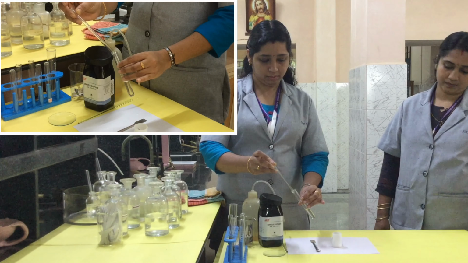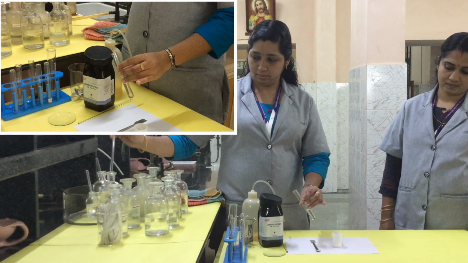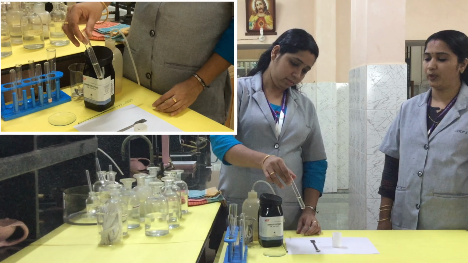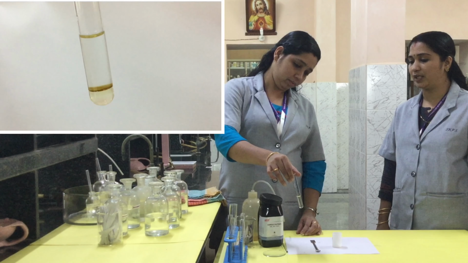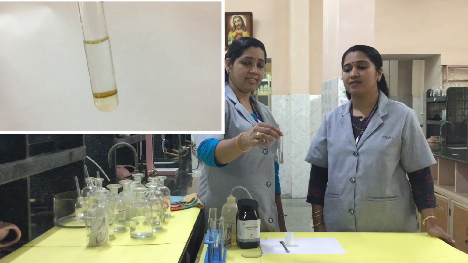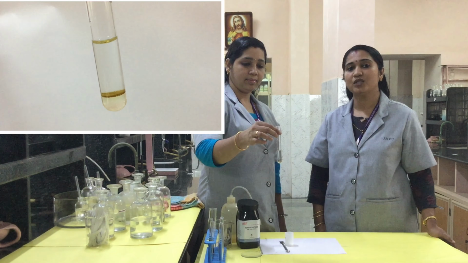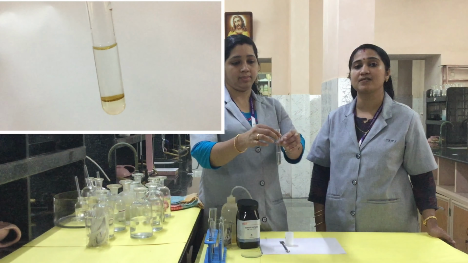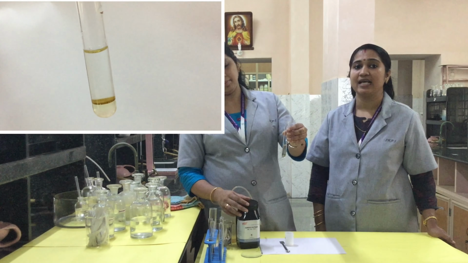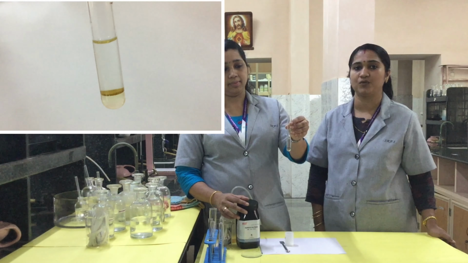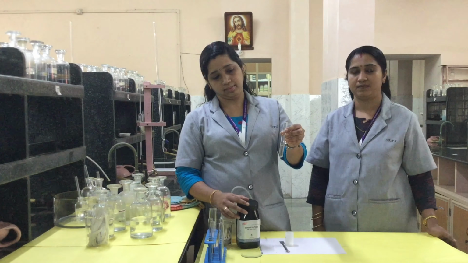Observe the change. A brown ring will be formed at the junction of these two liquids. So the presence of nitrate is confirmed. We analyzed the anion, nitrate, as present in the salt, and we confirmed its presence by the brown ring test.